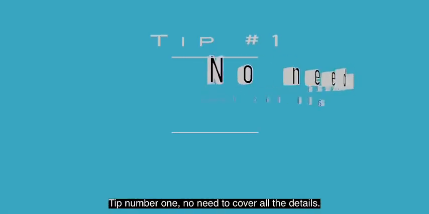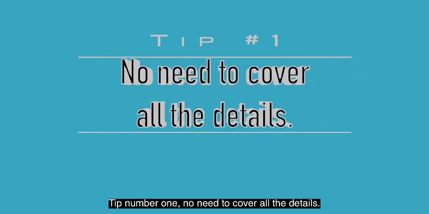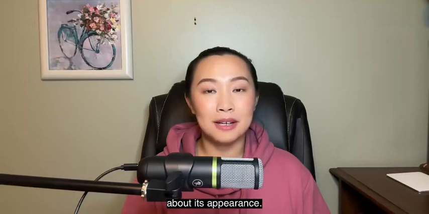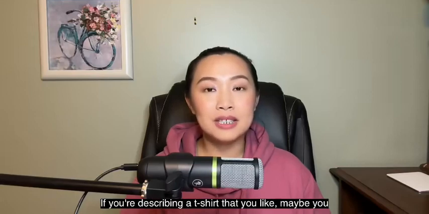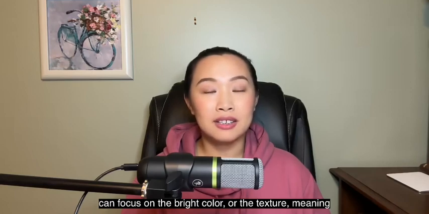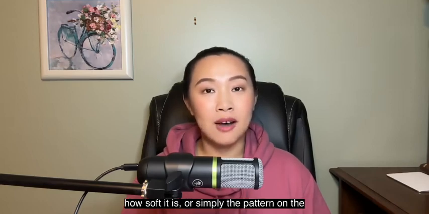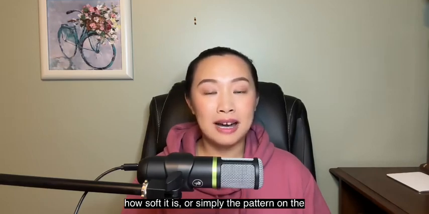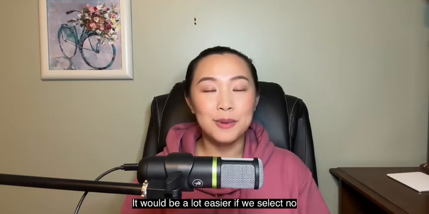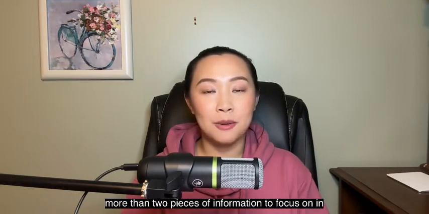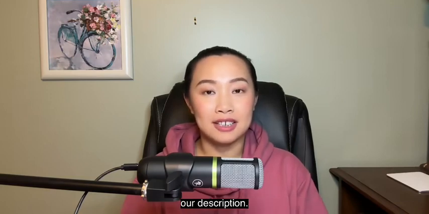Tip number 1. No need to cover all the details. There's no need for us to cover all the details about its appearance. If you're describing a t-shirt that you like, maybe you can focus on the bright color, or the texture, meaning how soft it is, or simply the pattern on the t-shirt. It would be a lot easier if we select no more than 2 pieces of information to focus on in our description.